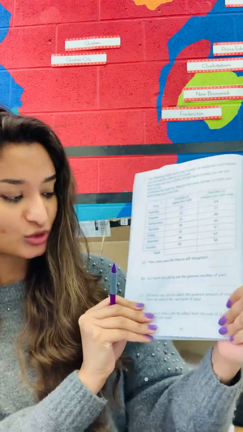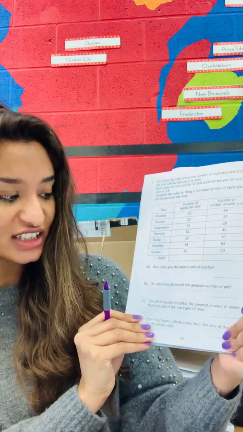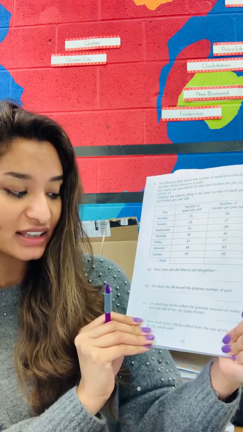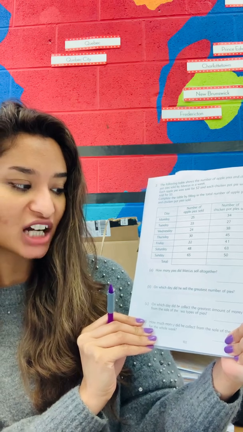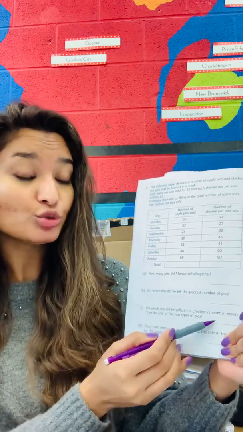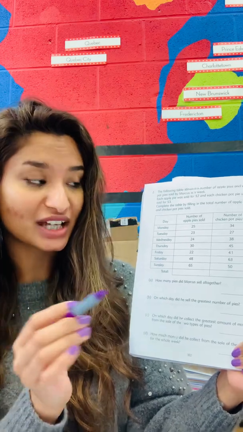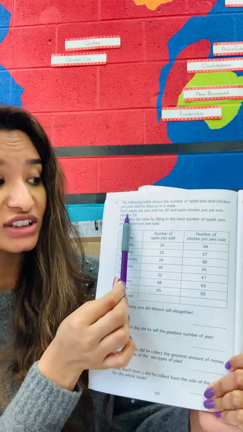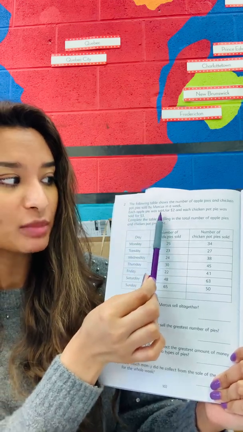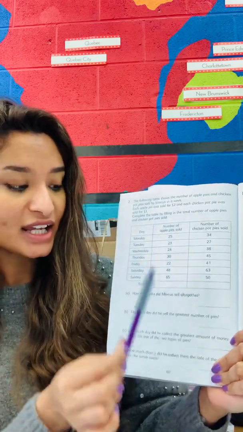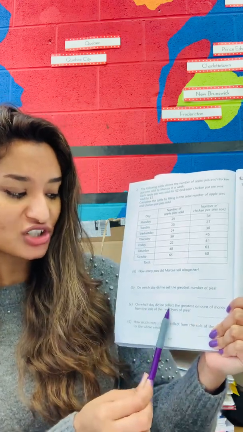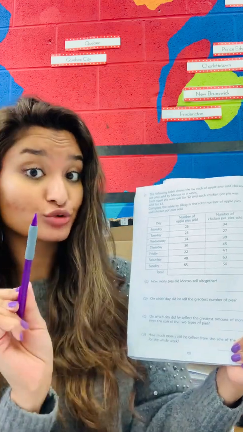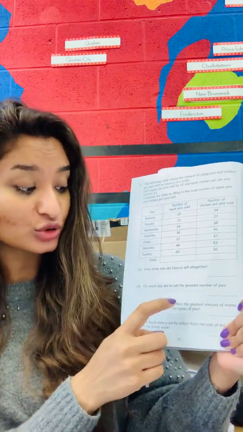Okay, then question C is, on which day did he collect the greatest amount of money from the sale of the 2 types of pies? Now you have to write in the numbers as in dollars, right? So they've given you the information. Each apple pie was sold at $5. How will you find this information? On which day did he collect the greatest amount of money? Excuse the noise, please, grades 4. Okay, so that's what you need to find out.